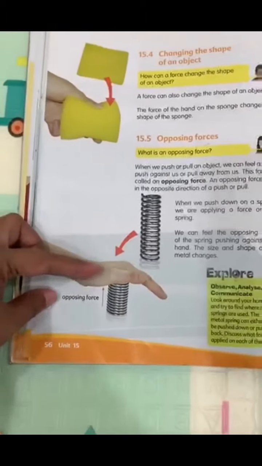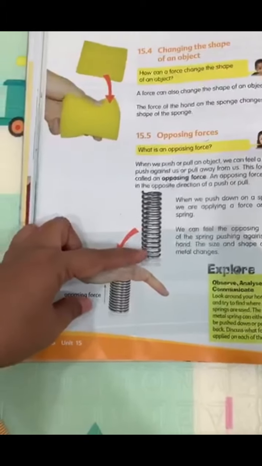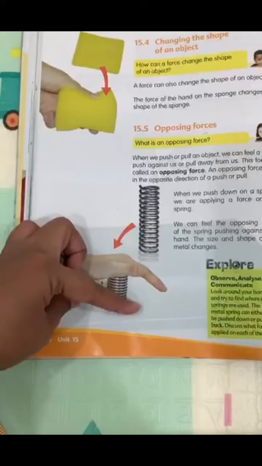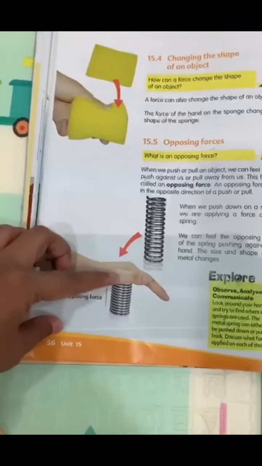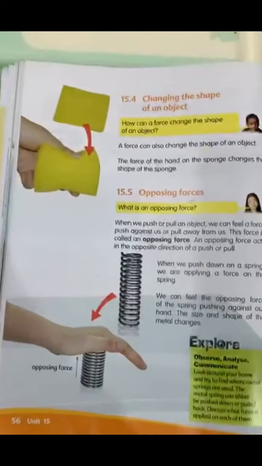So the direction of your hand pushing the spring is downward. However, the opposing force is acting upward. Okay, so this one is the example of the spring.